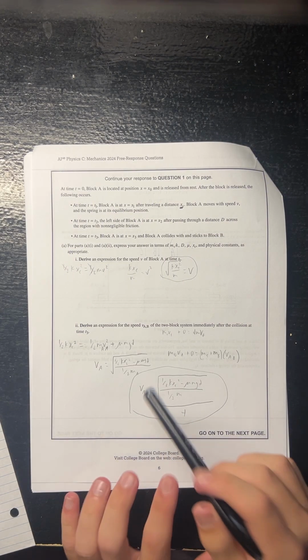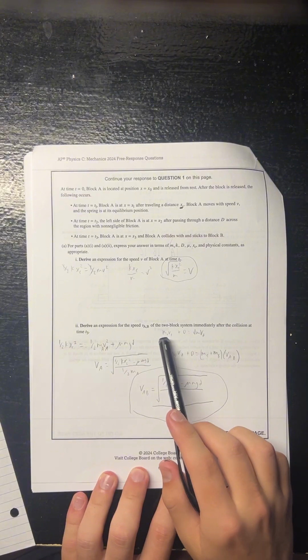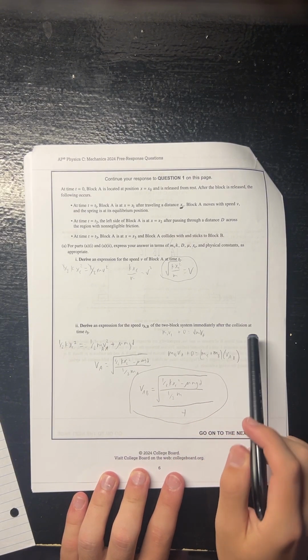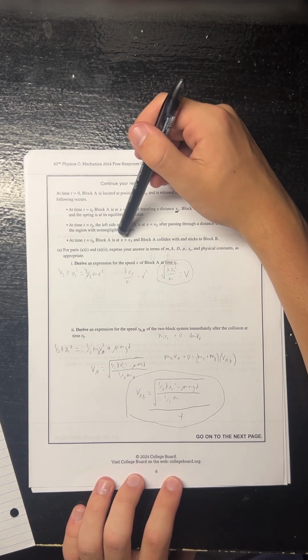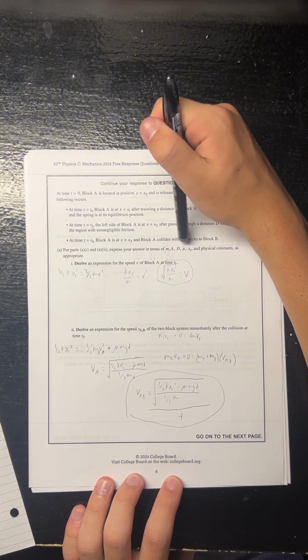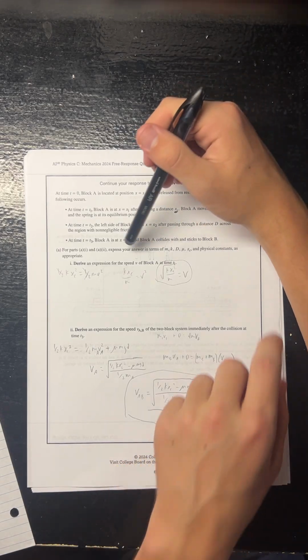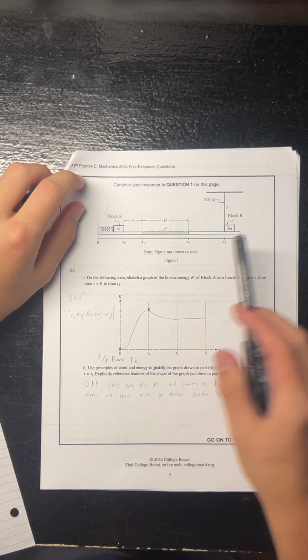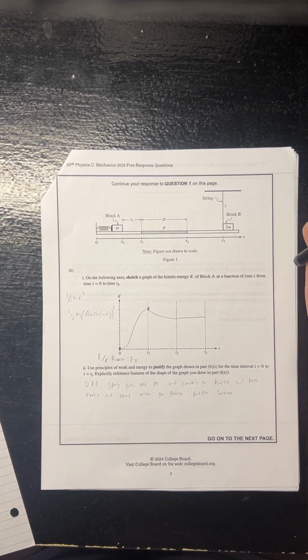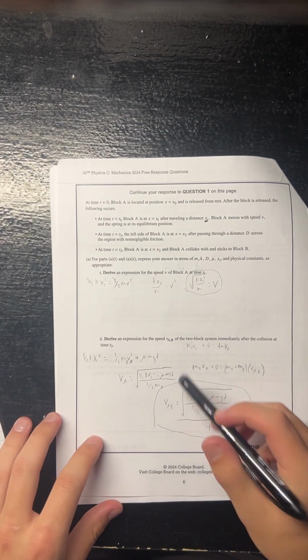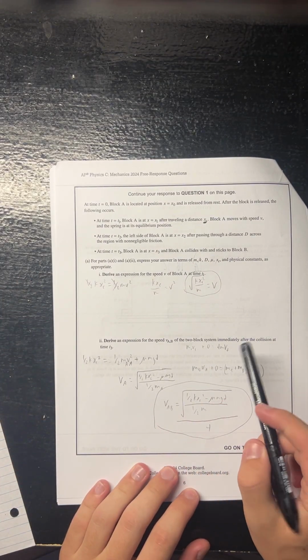Okay, the next one asks: derive an expression for the speed v_AB of the two-block system immediately after the collision at time t3. Well, what is time t3? At time t3, block A is at x equals x3, and block A collides with and sticks to block B. So x equals x3, right here. So it is colliding with block B and connecting to it and going at a velocity. And the question asks, what is the speed v_AB of the two-block system?